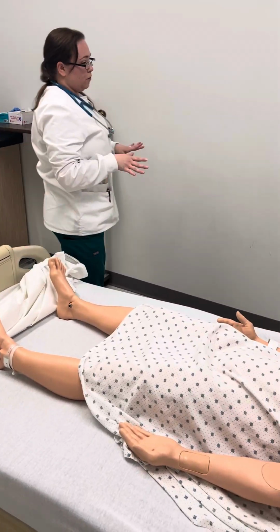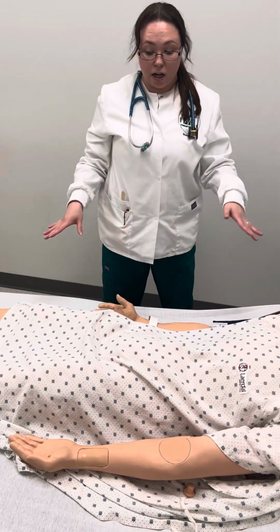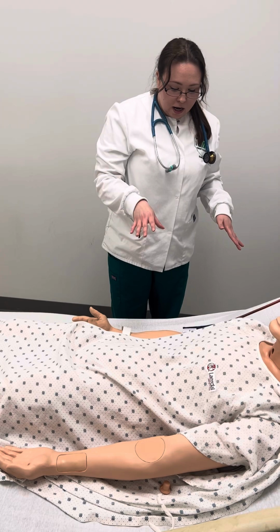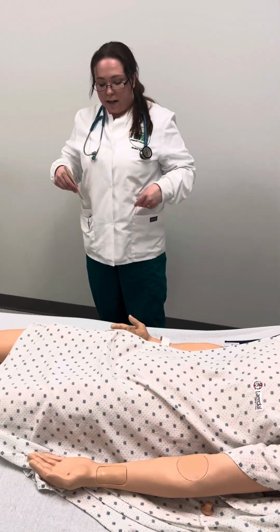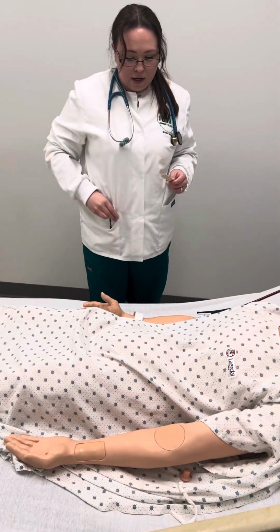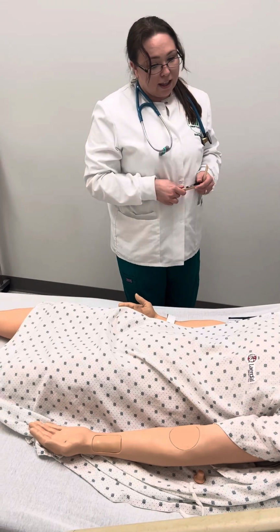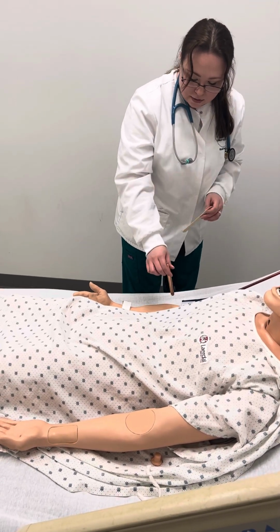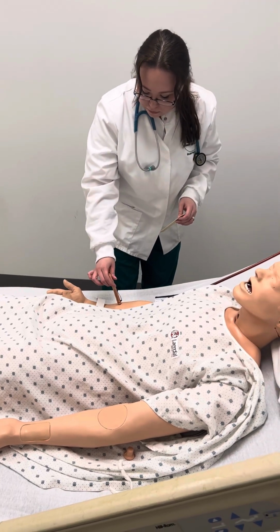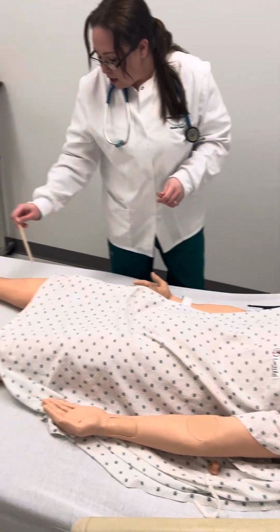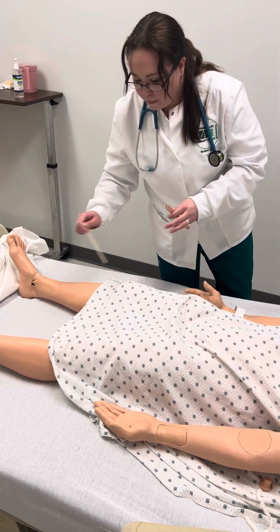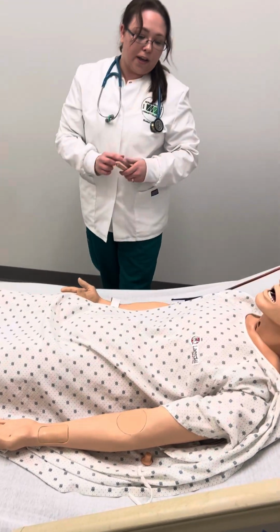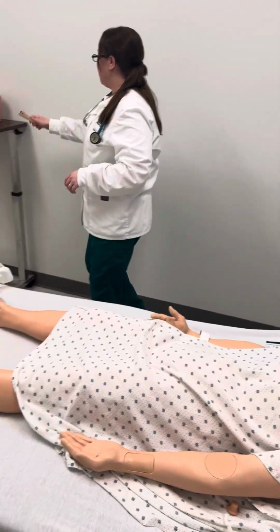And then I'm going to do the patient's pain to touch tolerance or receptors. So I'm going to get an object that is soft and sharp and have my patient let me know which side is soft and which one is hard. So this would be soft, and this would be hard, and this would be soft, and this would be hard. Okay, perfect.